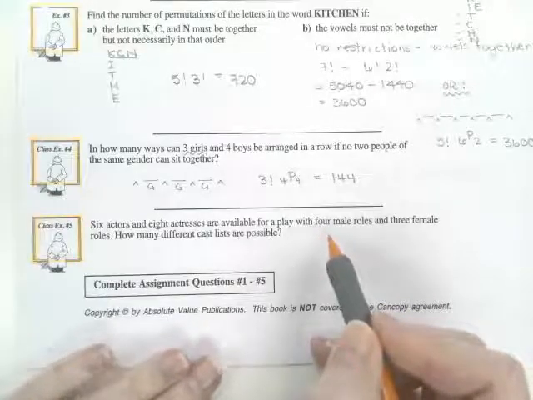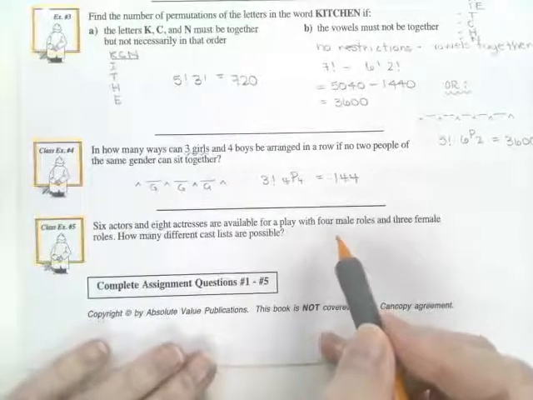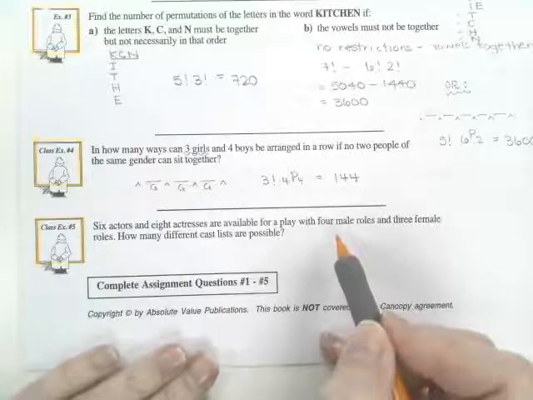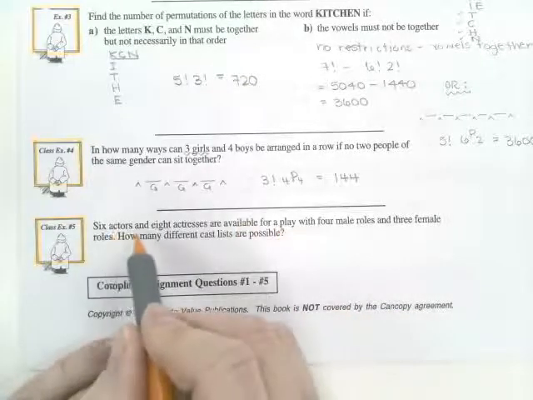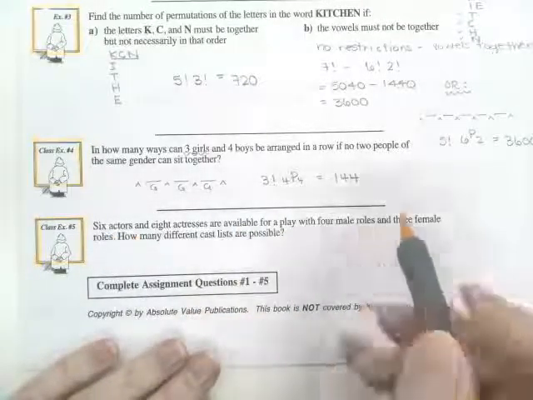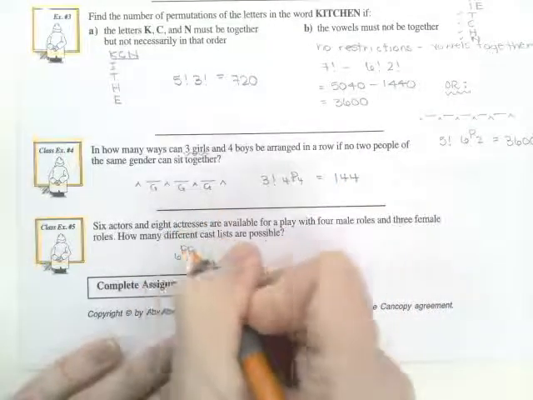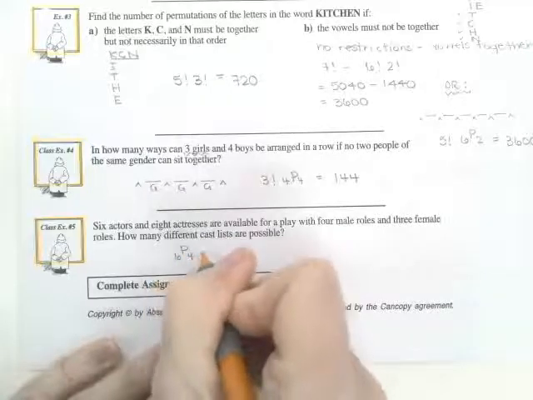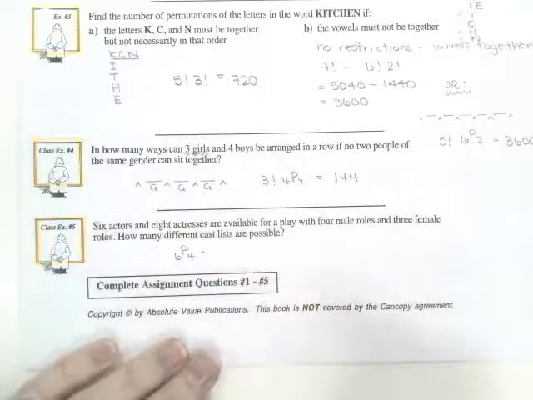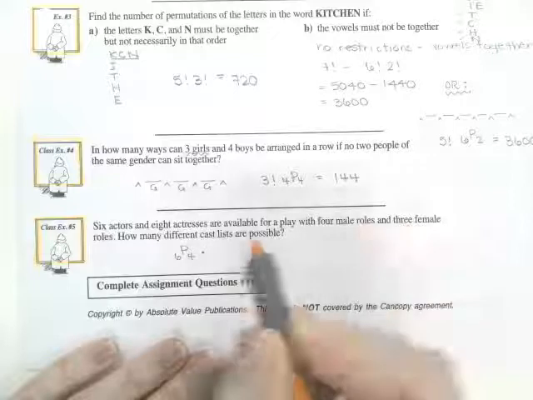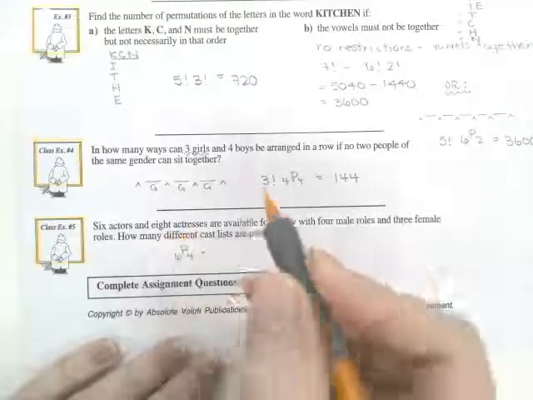So order matters on this, which means I'm going to be able to use permute. So 6 actors, and I need 4 male roles. So I've got 6 males, and I'm going to pick and arrange 4 of them. And I need 3 females, and I have 8 that audition.